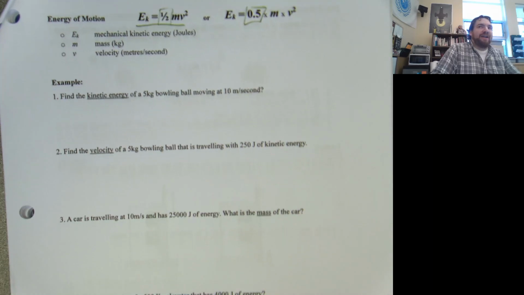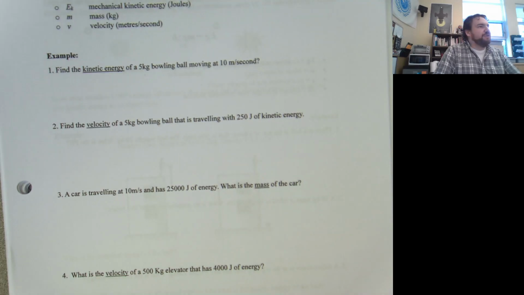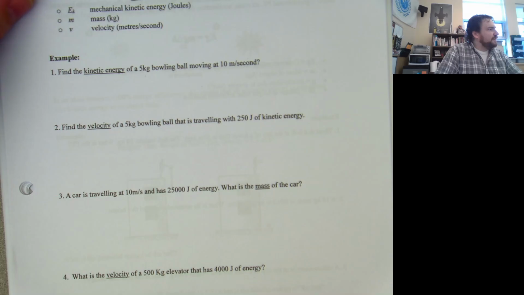Here we go. Number 1. Number 1 is going to go exactly the way you expect it to go. Some of you have already done number 1. How much kinetic energy does a 5-kilogram bowling ball moving at 10 meters per second have? It does have 250 joules.